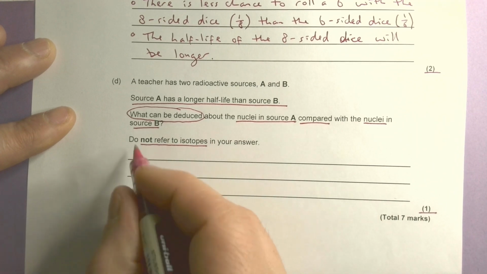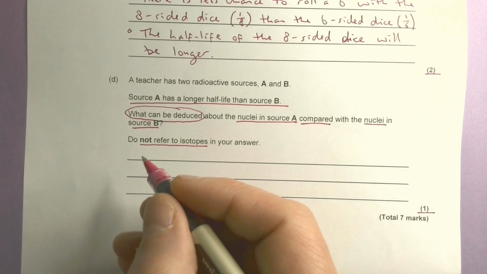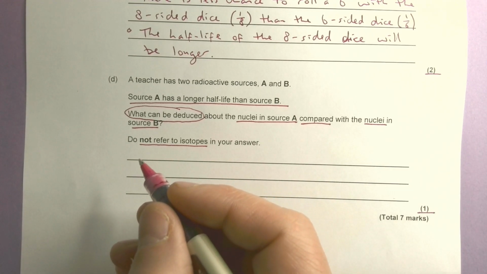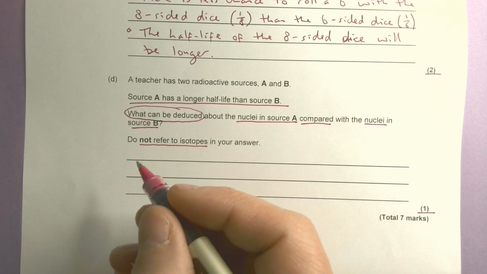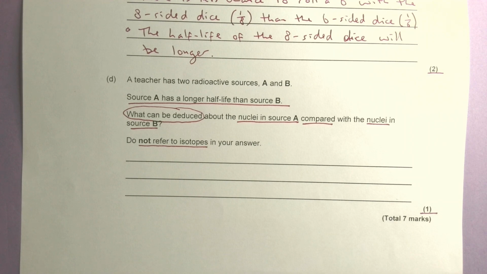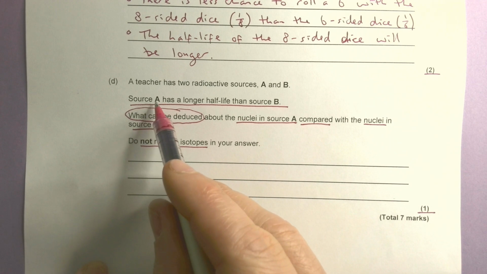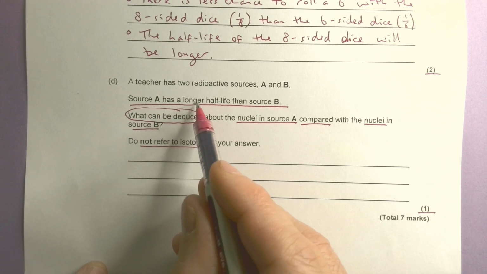Okay, so something that's got a long half-life tends to just be more stable. With stability we often think about things falling over and collapsing. So in terms of buildings, we talk about stability of buildings, or I'm thinking about the stability of a rugby scrum or something like that. It's how likely it is to fall over and collapse and decay into something else. So this one here, source A, is less likely to decay. It decays slower, which means it's going to be more stable.